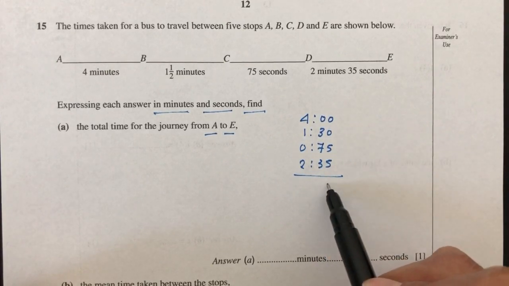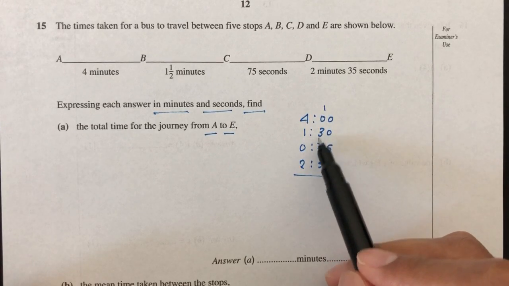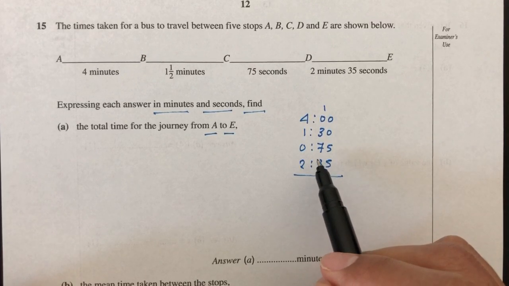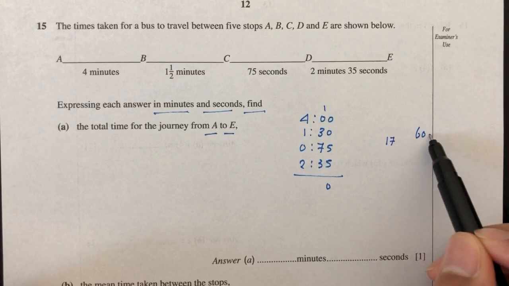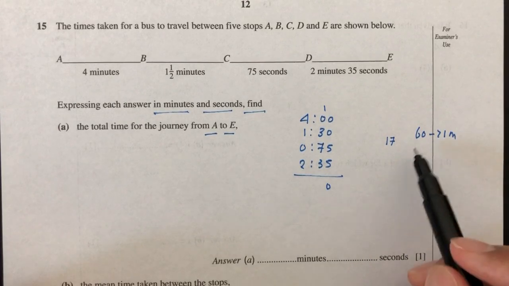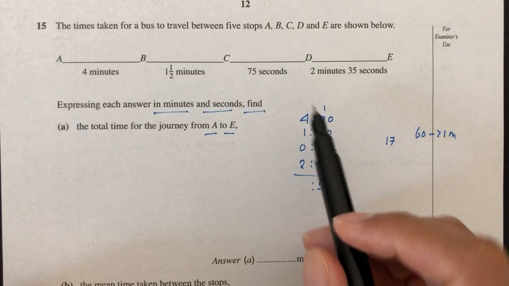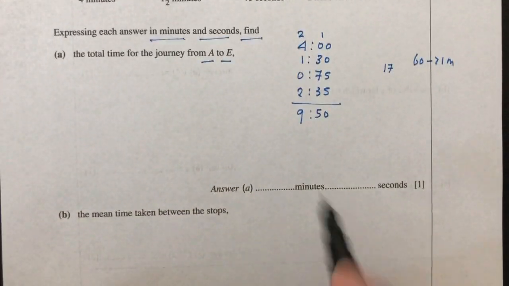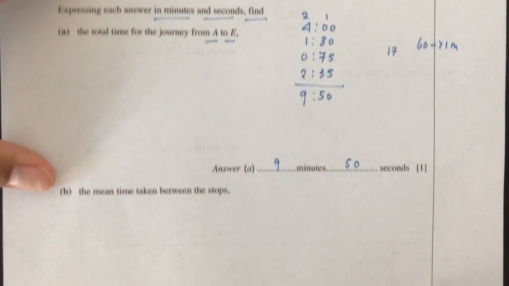This will be 10, and here we have 10 plus 1 is 14, 14 plus 3 is 17. As you know, every 60 seconds is 1 minute, so we have to transfer. So 6 times 2 is 12, 5 remains. So 2 goes here. We have 6, 7, 8, 9. So it will be 9 minutes and 50 seconds. That will be part 1.